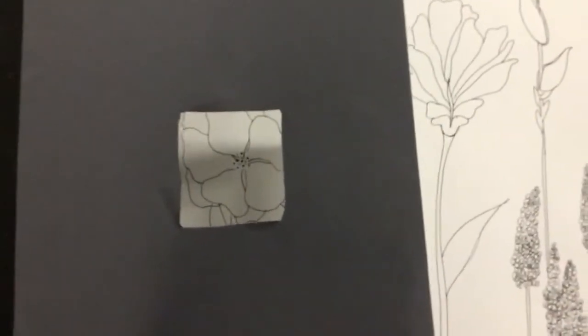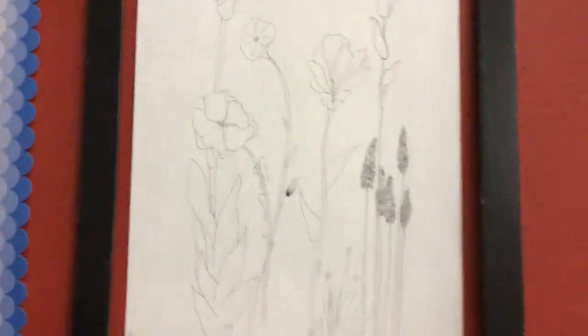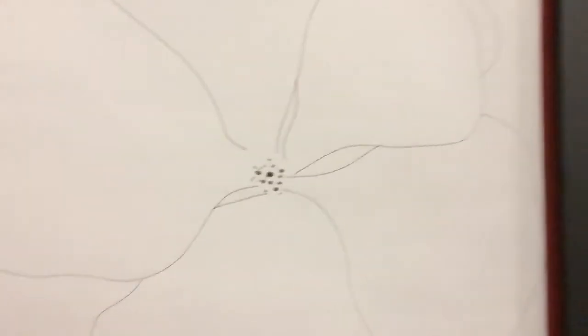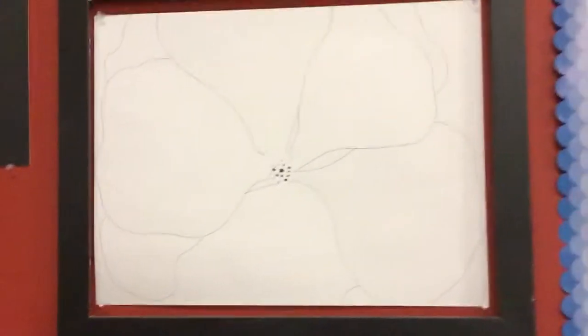So here's the flower I'm going to focus on. Now, she wouldn't make these flowers really small. She would make them big. So we're going to fill our entire paper with this one flower, like we see here. And then we're going to paint it just as big.